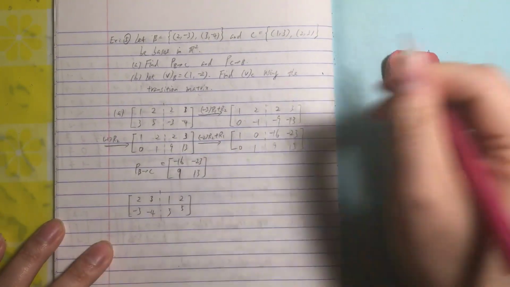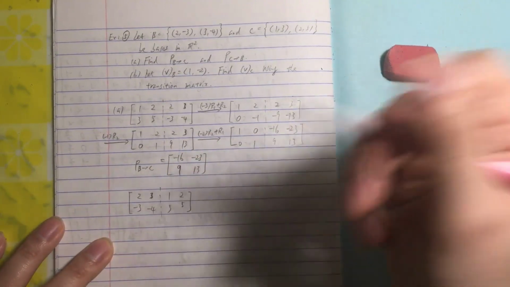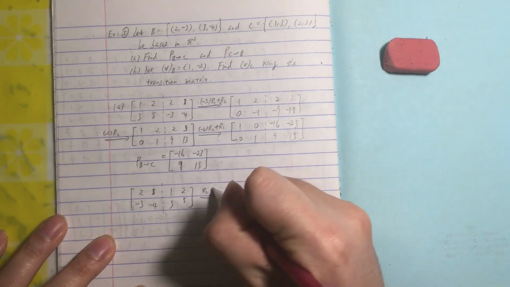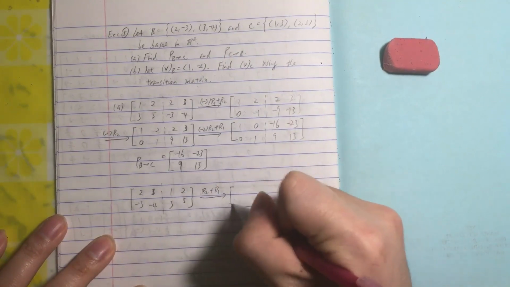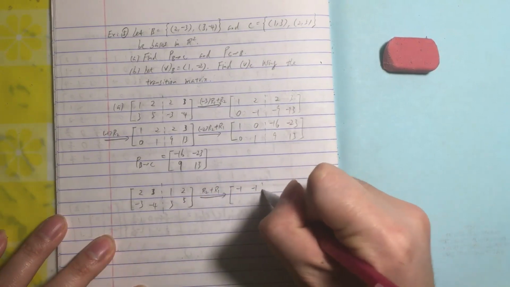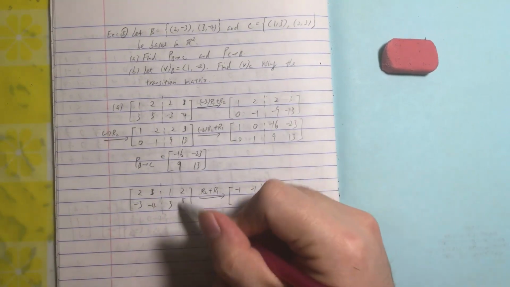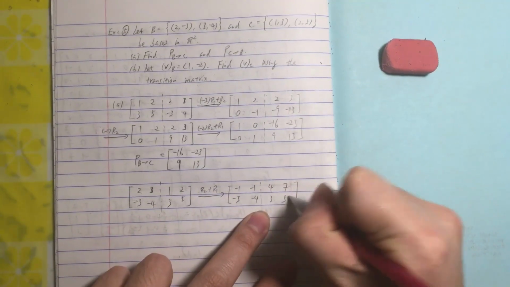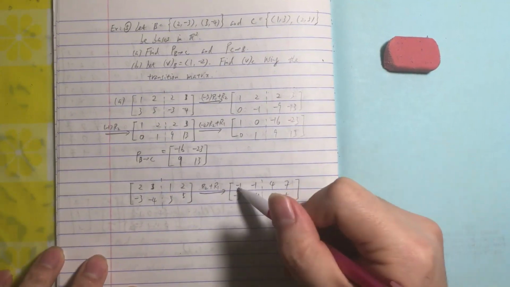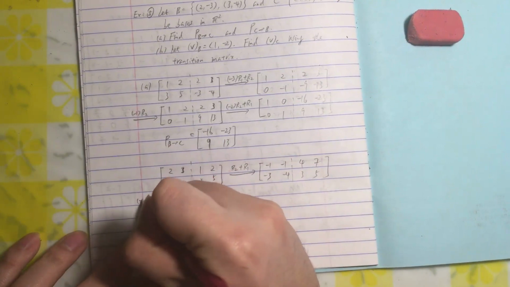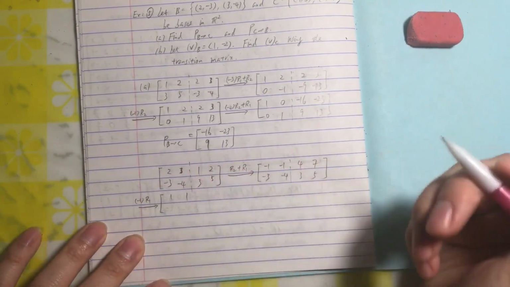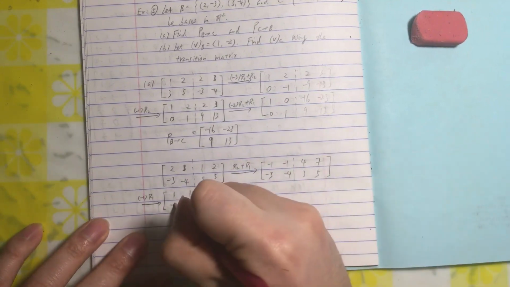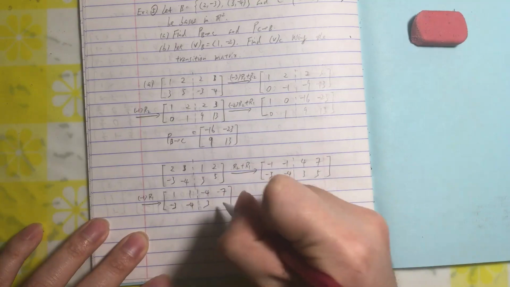Next, reduce the matrices. Here we try to avoid fractions. So I can add the second row to the first row. I get -1, -1, 4, 7. And leave the second row the same. I get -3, -4, 3, 5. Next, try to make a leading 1 here. So I multiply the first row by -1. I get 1, 1, -4, -7. Leave the second row the same. I get -3, -4, 3, and 5.